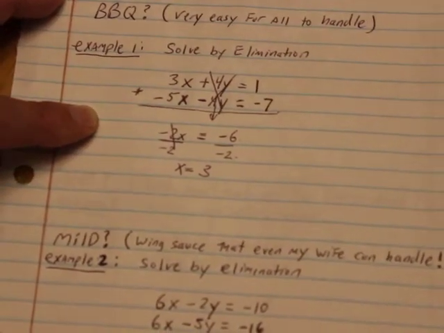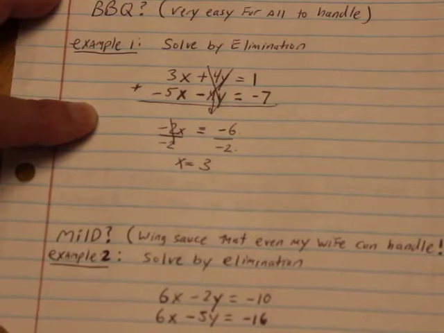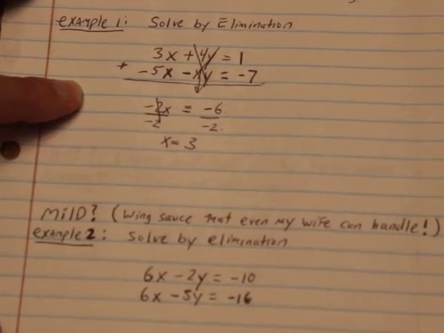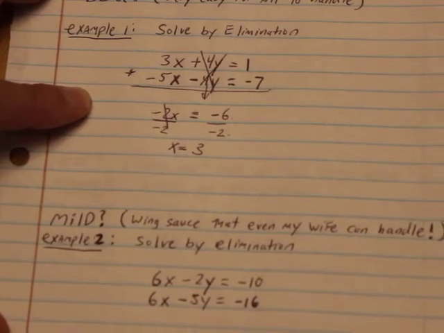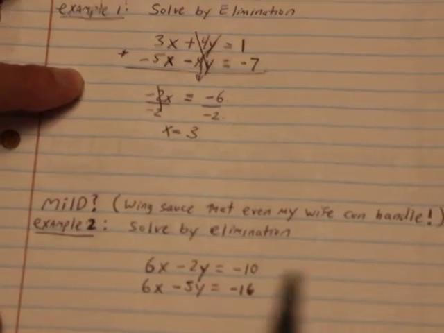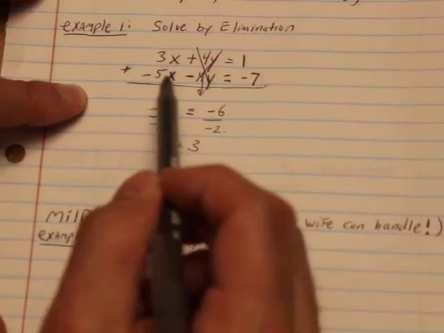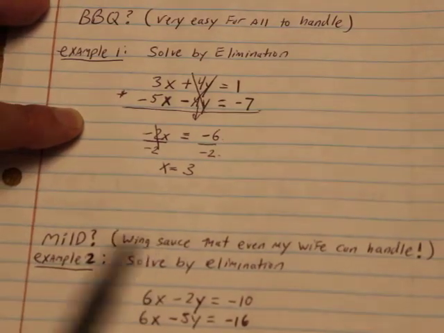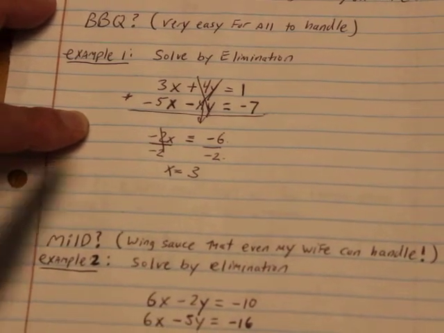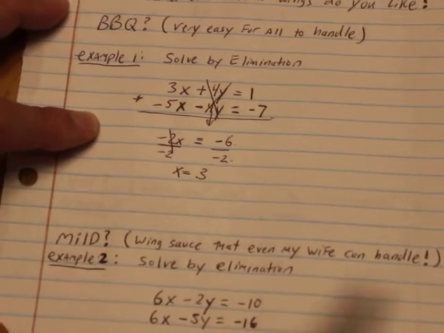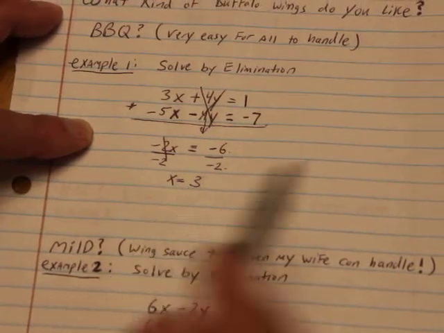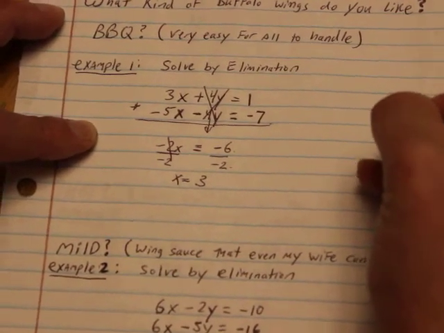Now, I am not done yet, because for a system of equations, if you remember from the very first lesson we had, the solution is an ordered pair. It's the point that works in both equations, so it represents the point where both lines intersect. So right now I've got half of the ordered pair. X is 3.